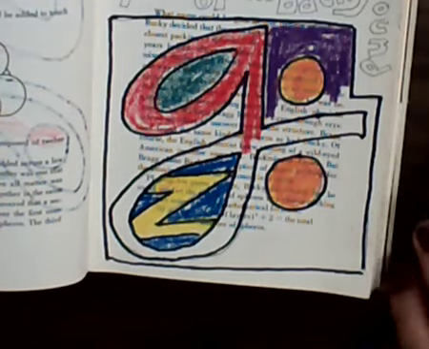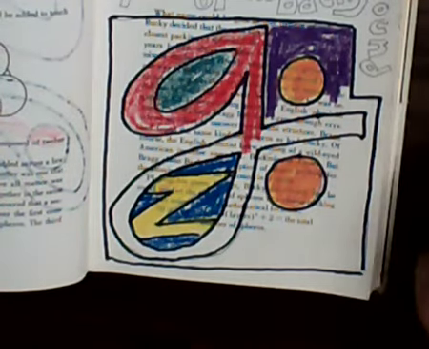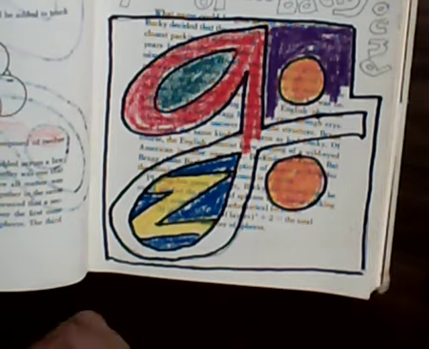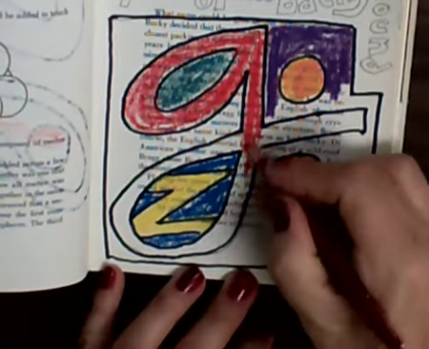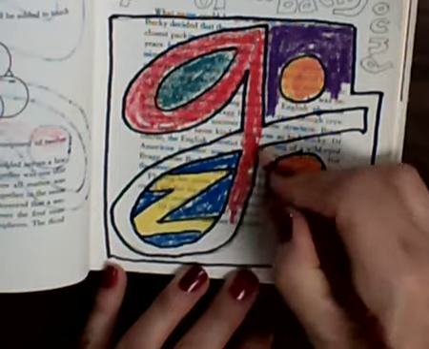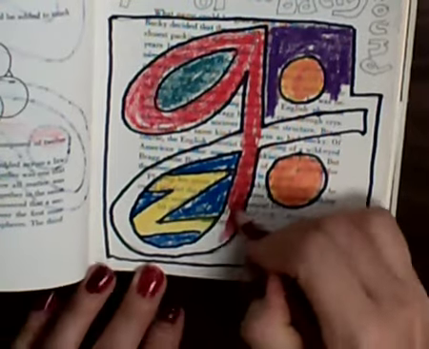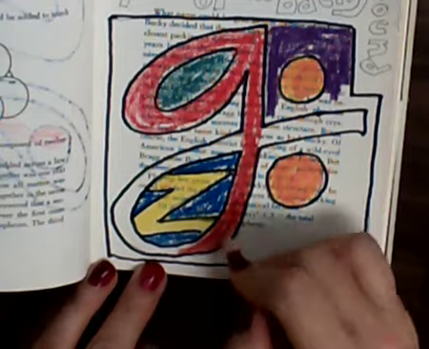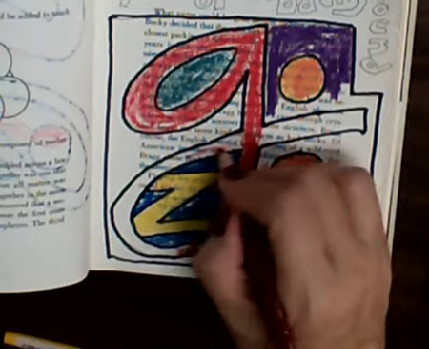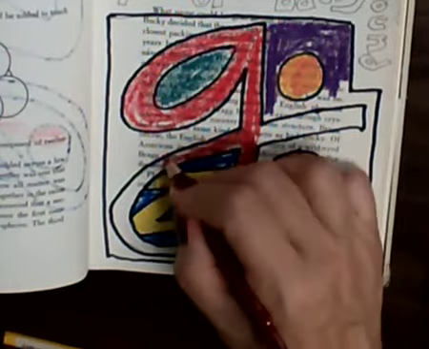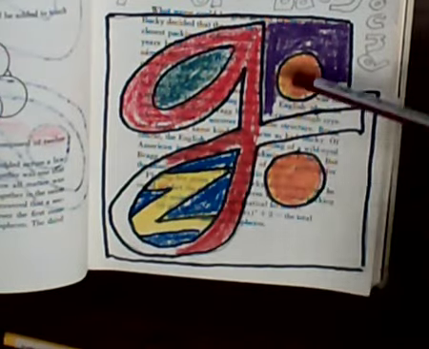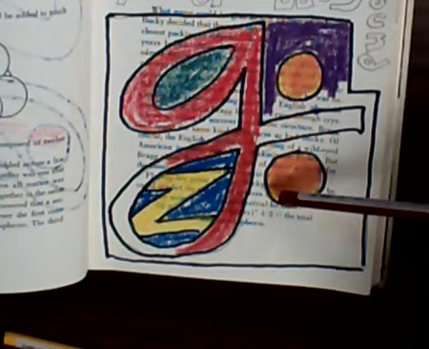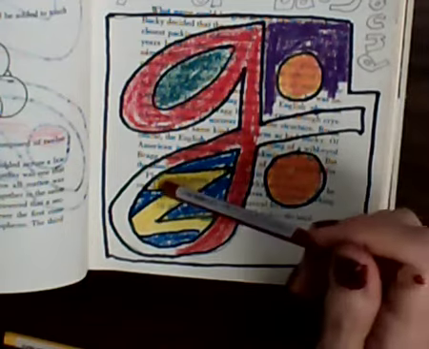I didn't finish this one today, but I started doing part of my symbol in red. I did another part, not done yet, obviously, in orange. I did another part in yellow.